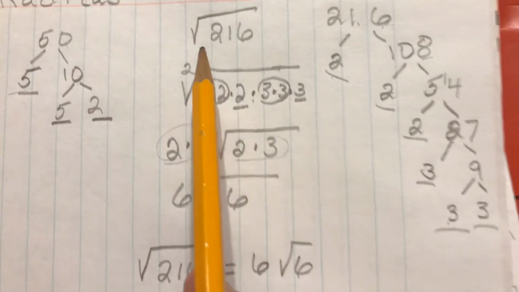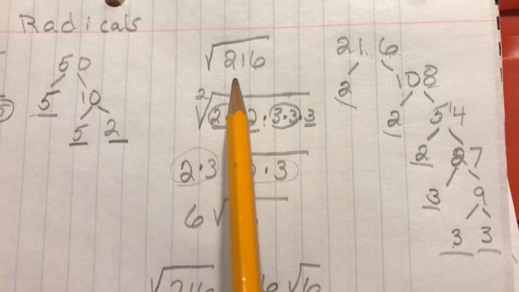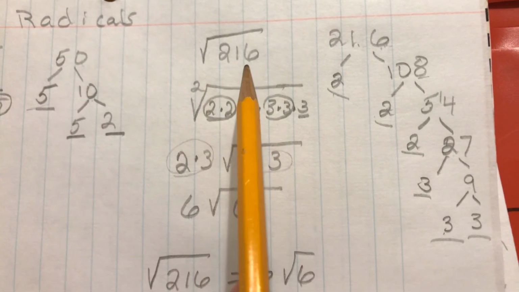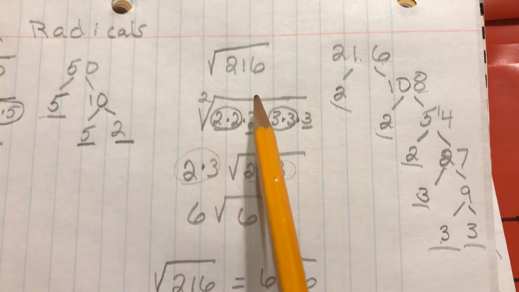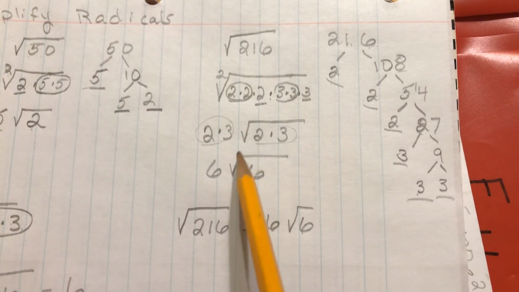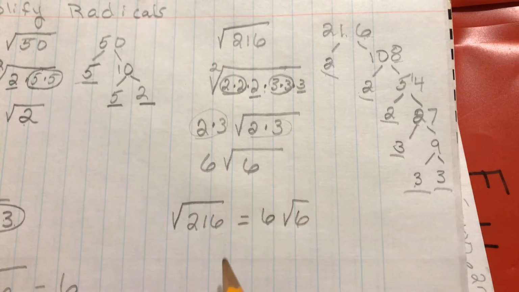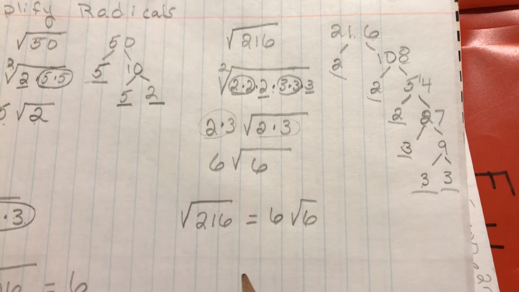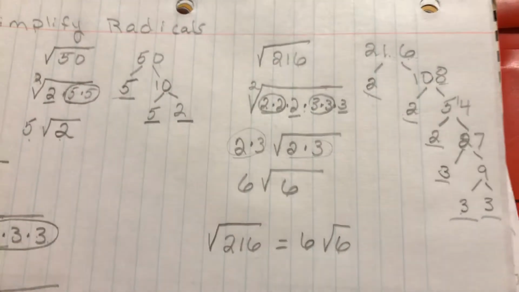Ta-da! We're sticking with the square roots right now because we're about to be going into the quadratic formula pretty soon, and it's going to ask us to simplify the radical. Okay? Alrighty, tighty. Have a great day.